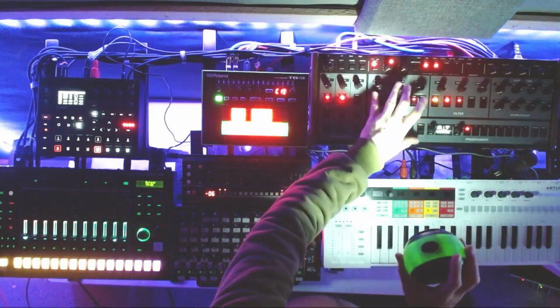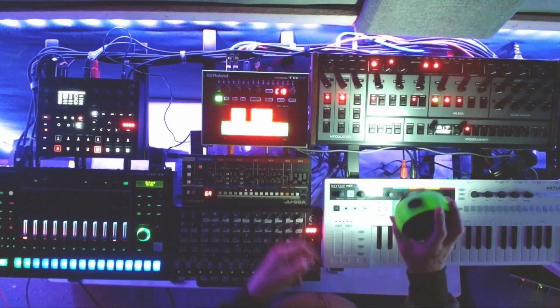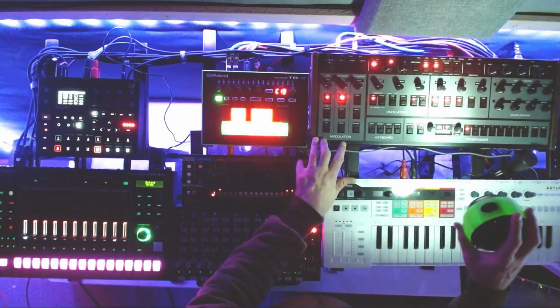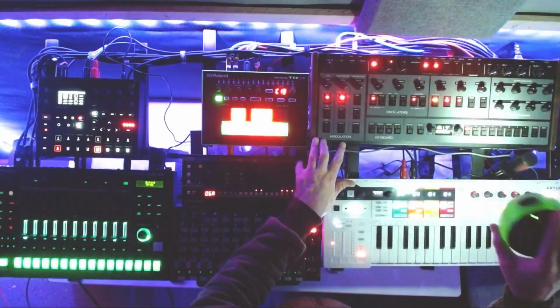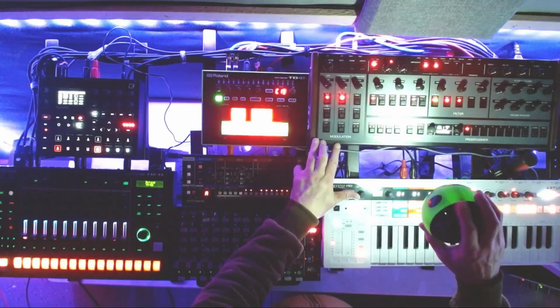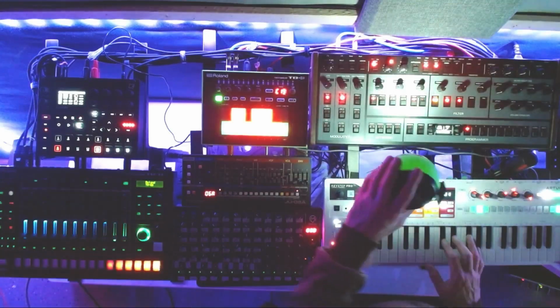It has the filters from the OB6, the OBX, and the OB8, and it has the oscillators of the original OBX. It's called the Oberheim OBX8. It is a phenomenal device. I absolutely love it. Let you guys hear what it sounds like.